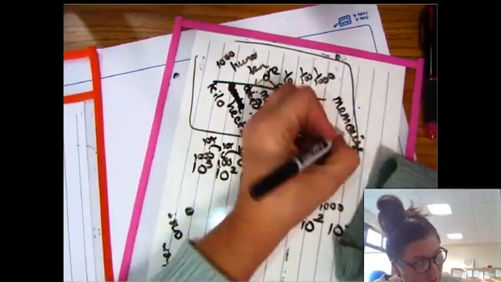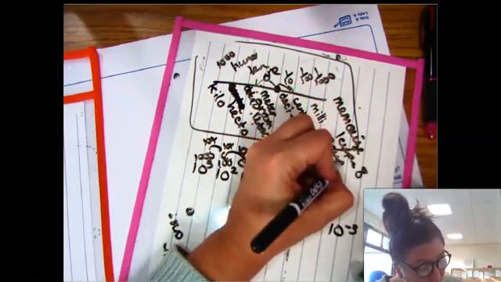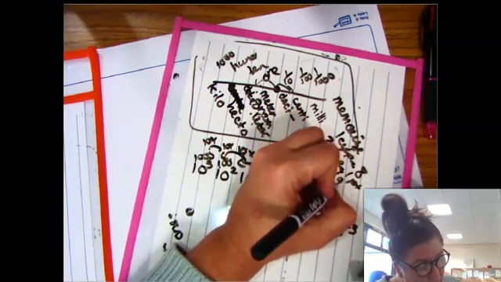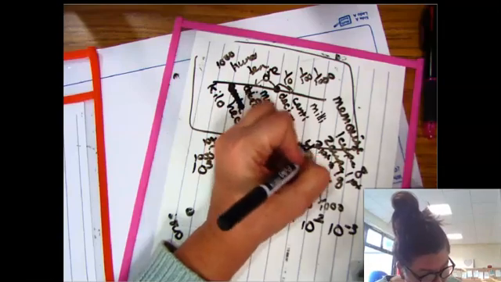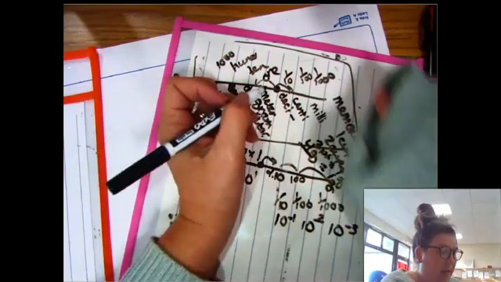In addition, 1 cup is equal to how many ounces? 8. 2 cups is equal to what? 1 pint. 2 pints is equal to 1 quart. 4 quarts, let's just confuse it all, is 1 gallon. Okay? And then I think you have pounds.